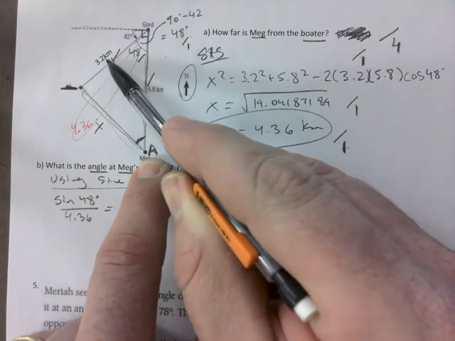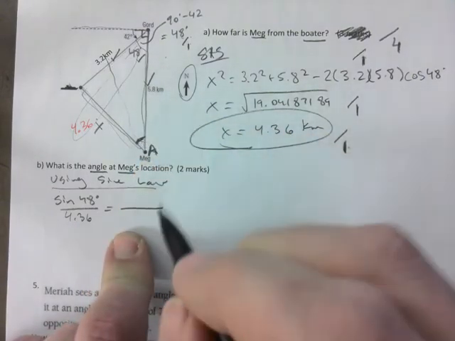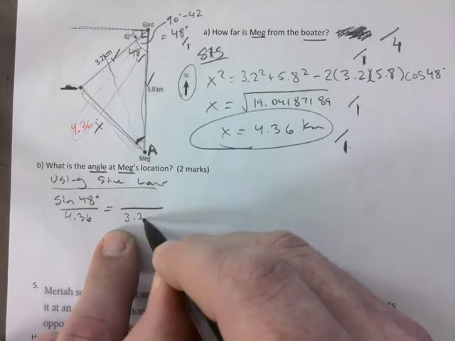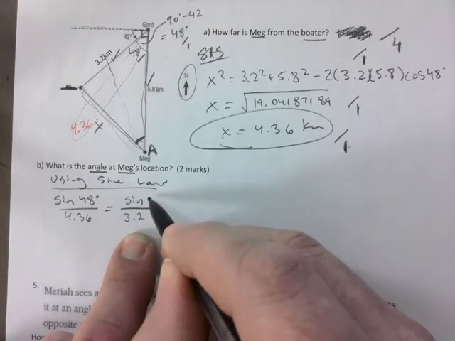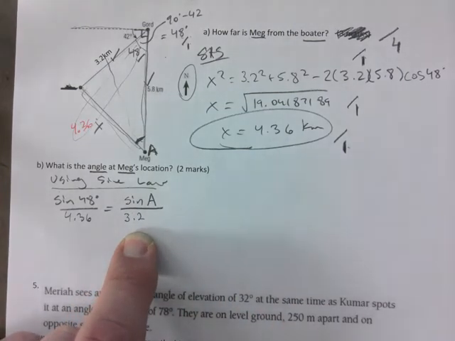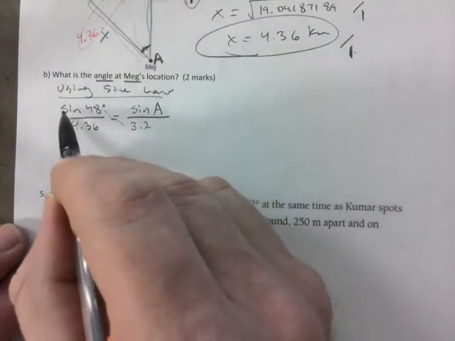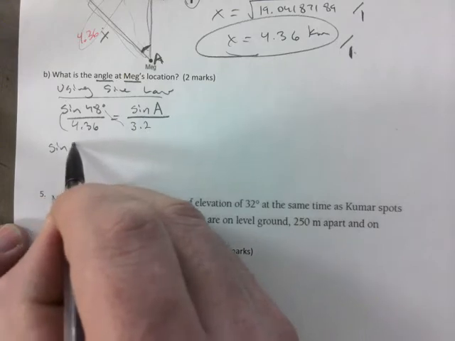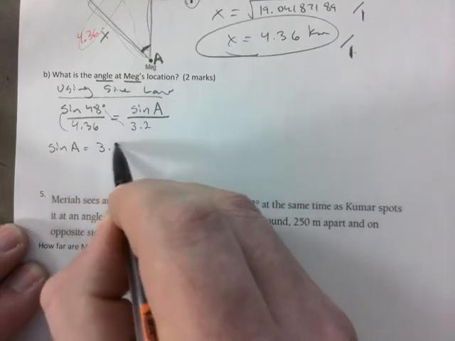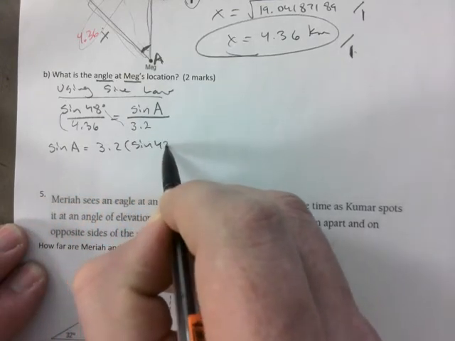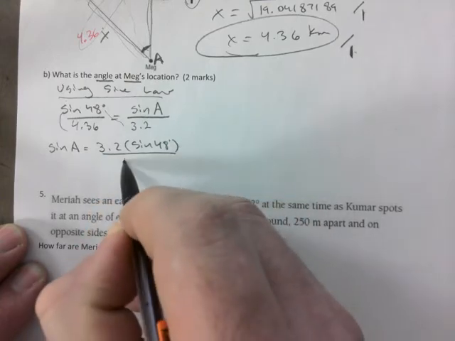I have to use that side because it's across from the angle I want. So this is 3.2 going here, and sine of A is right there. I don't know what it is. So cross multiply and divide. So sine of A is 3.2 times sine of 48 divided by 4.36.